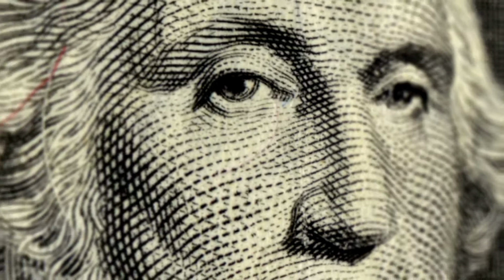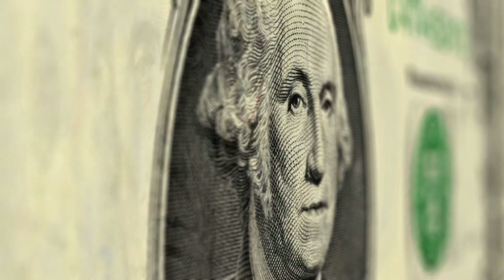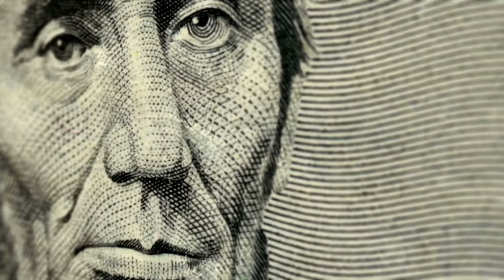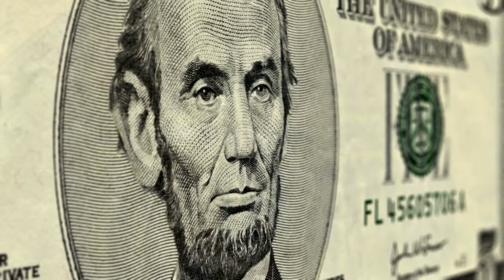While the U.S. economy has recovered from the Great Recession and the dollar has maintained its dominant position, the experience has served as a warning. It has shown that economic instability and recession can pose significant risks to the dollar's value and status.